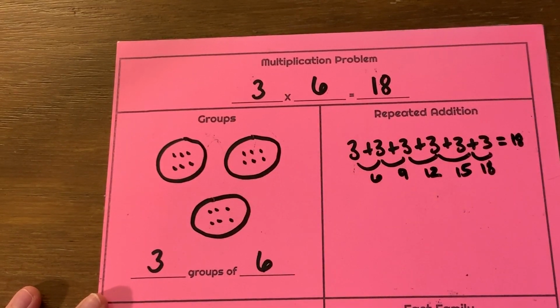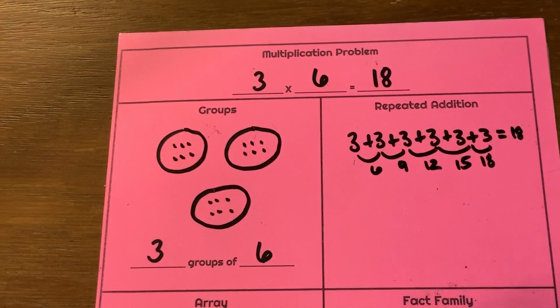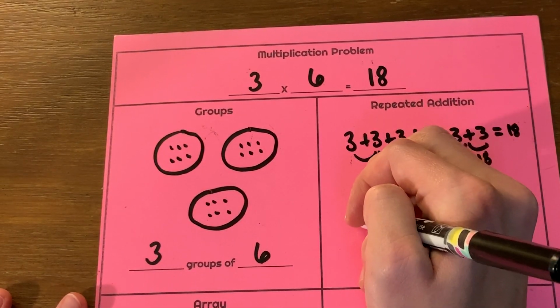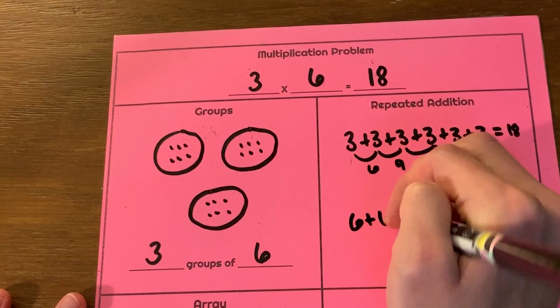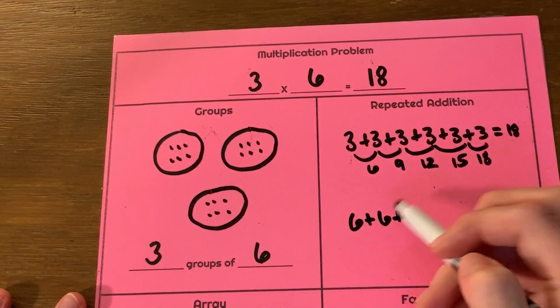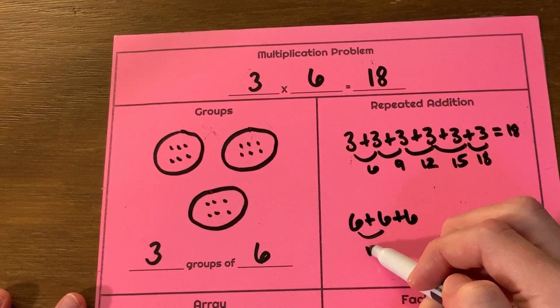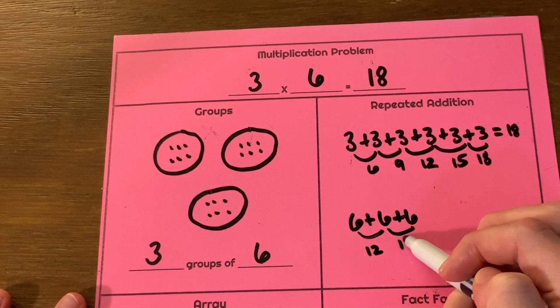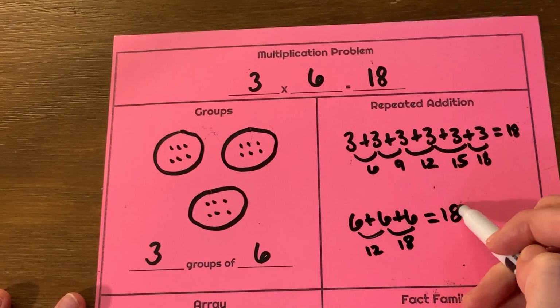I can also do it the other way around, because with multiplication, you can switch the numbers around. It doesn't matter. So I could do 6 plus 6 plus 6 3 times and get 18 still, because 6 plus 6 is 12, plus another 6 is 18. Okay?